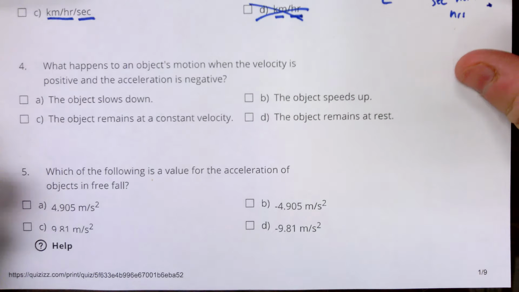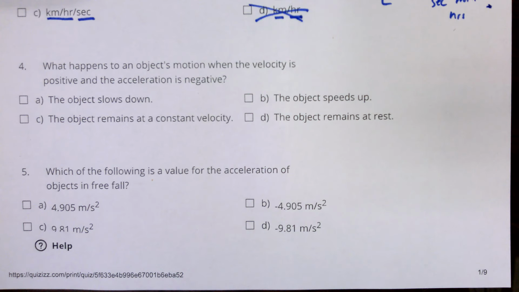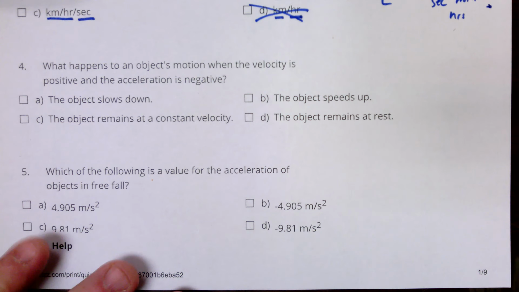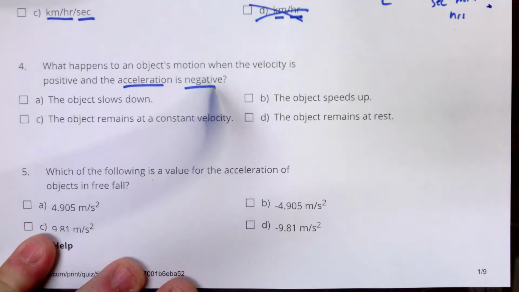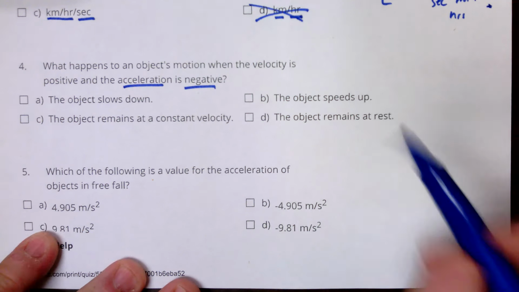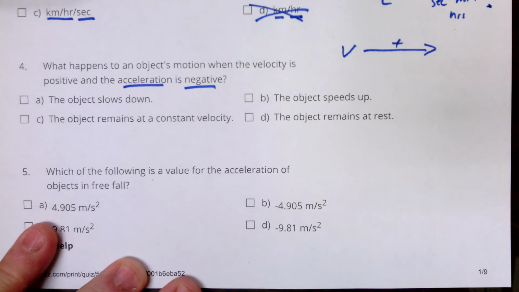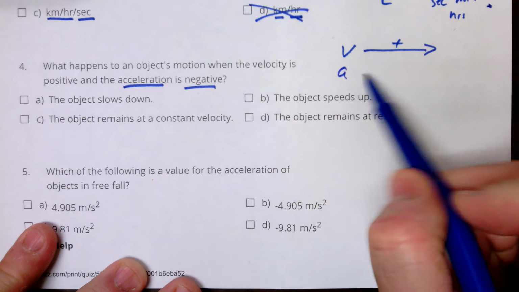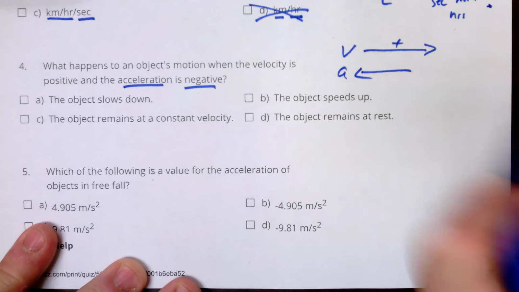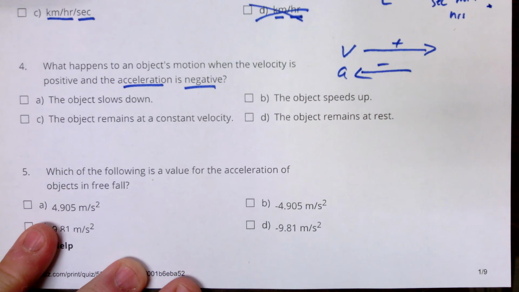So what happens to an object's motion when the velocity is positive and the acceleration is negative? Keep in mind what these signs mean for us in physics. They indicate direction. So velocity, let's say that is the positive direction going that way. But the acceleration vector is working opposite.